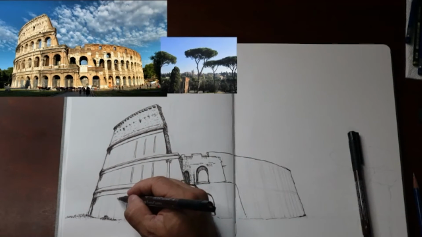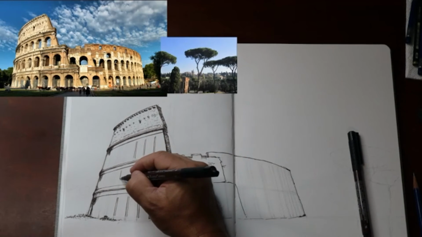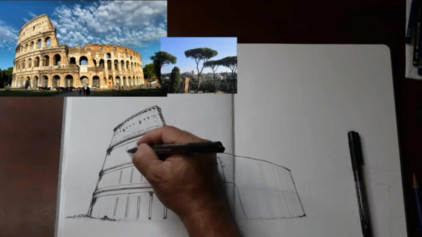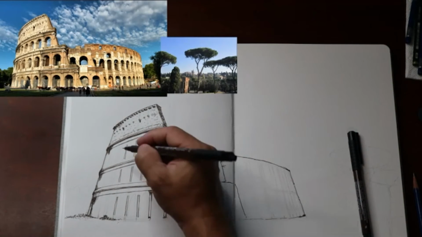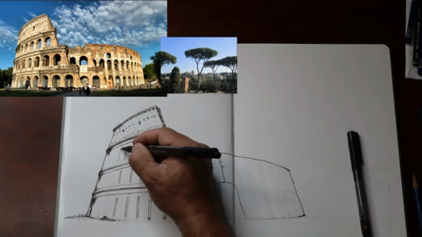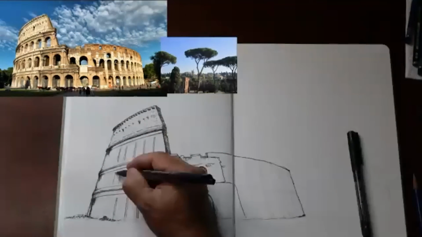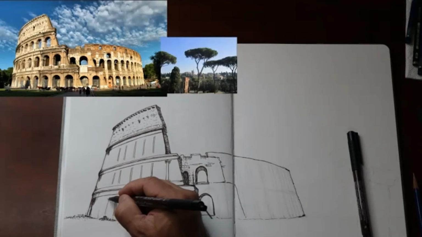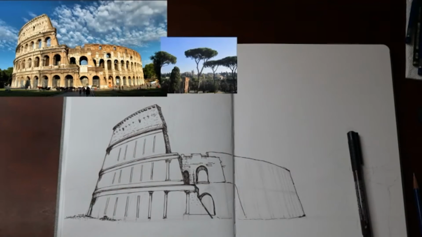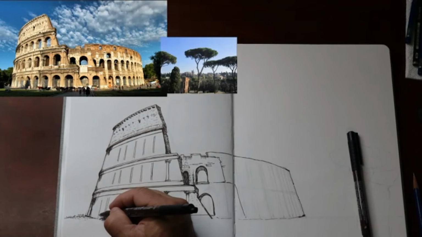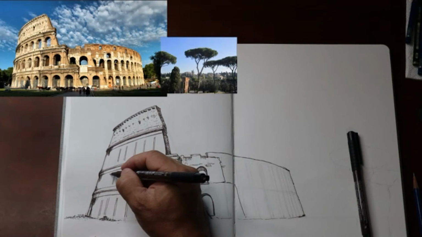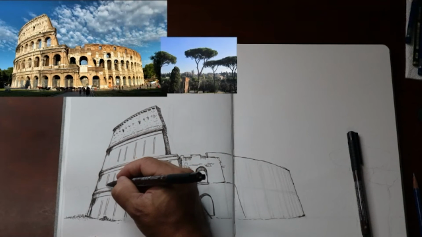So I am getting the best read I can from that angle and trying to place it according to the study, the analysis that I did earlier. And as it comes together, I'm just placing these as guiding lines so I could come back and be more confident when I add the final details. But I'm still eyes on my subject, trying to get the best possible read of anything I missed earlier.